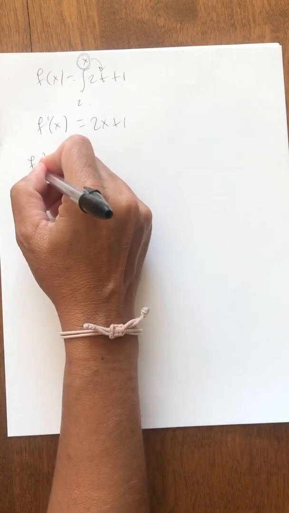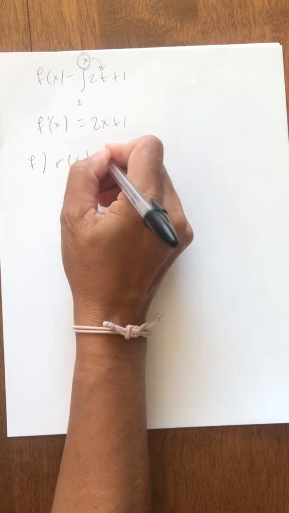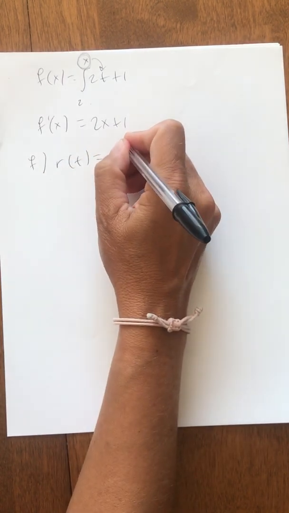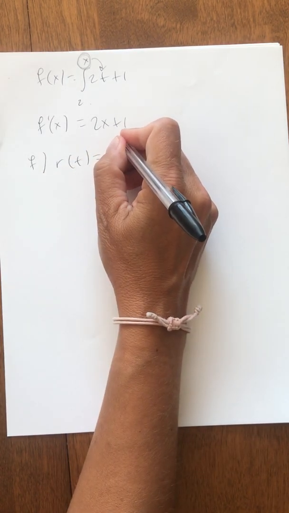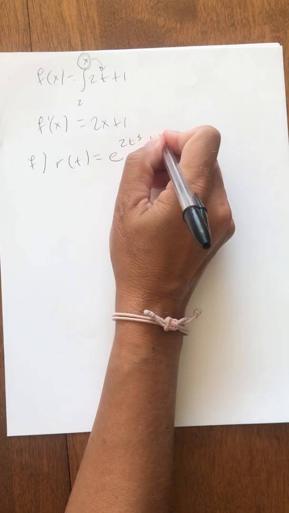For part F, I have r of t equals, now I don't have my glasses on, so if I write this incorrectly, I apologize, e to the t cubed plus 4t.